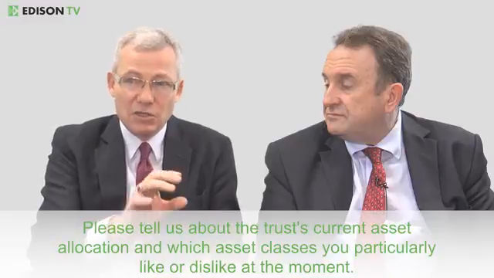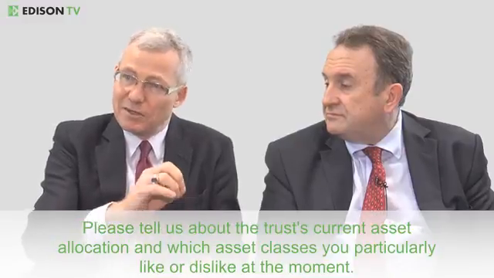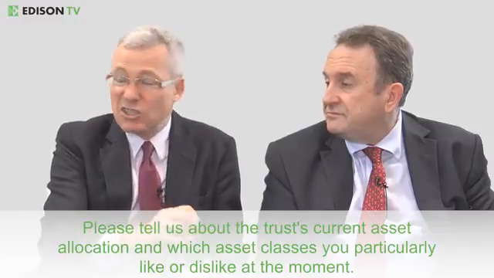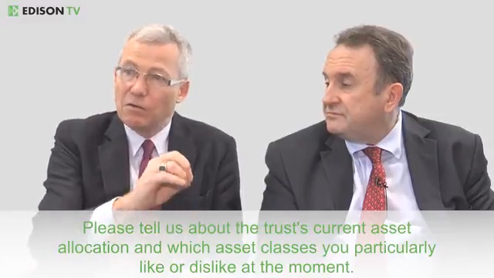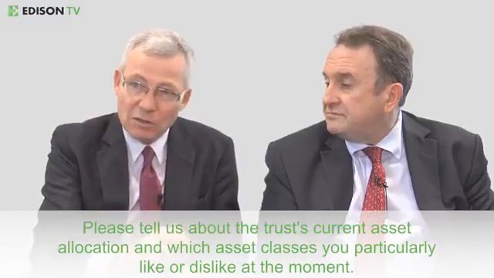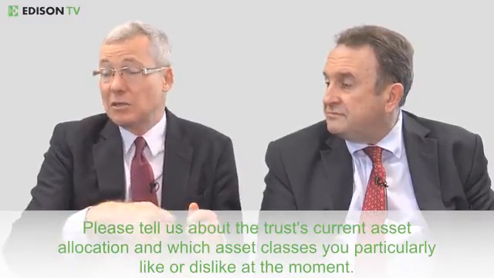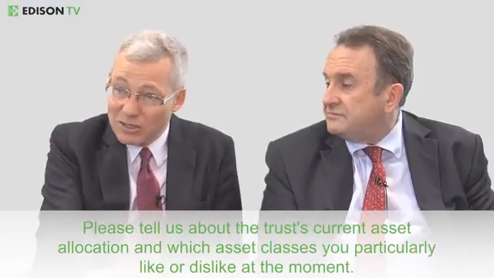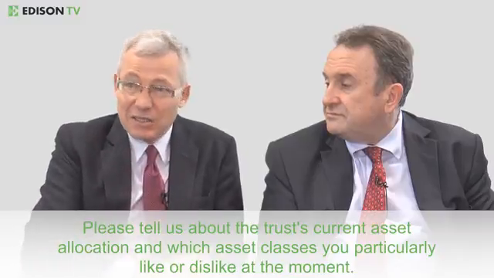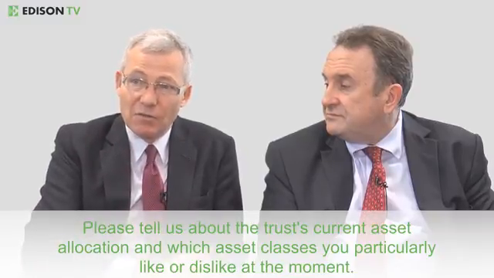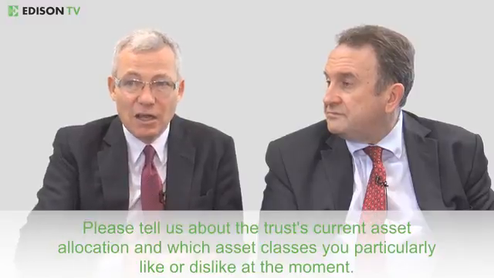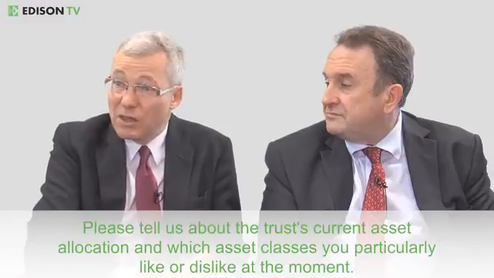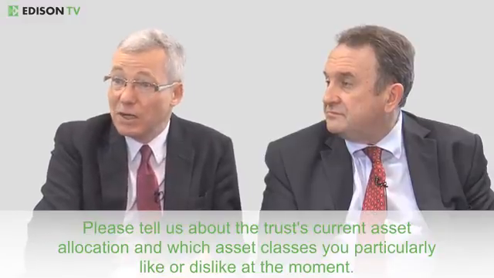And then the third area, which is very important for people who are either nearing retirement or who are in retirement, is that the trust has fairly low foreign currency exposure. We think that's important because a lot of the time foreign currency exposure can add a lot in the way of risk, but doesn't tend to add very much in the way of return. So having a relatively low exposure to foreign currencies is another thing that we think investors should be looking for.